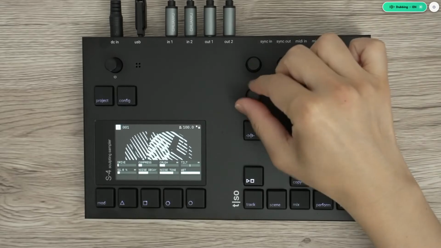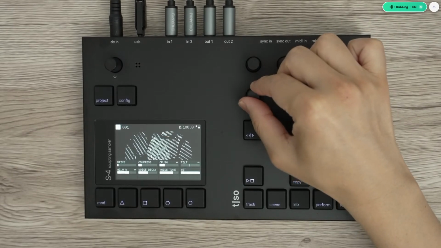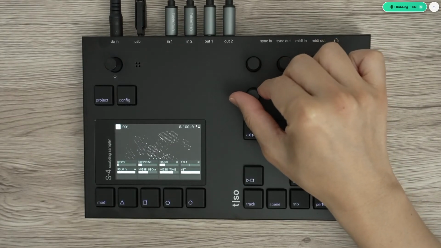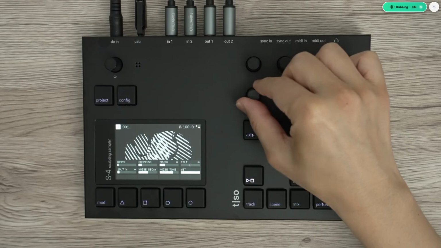Noise adds noise. You can select from 3 types: white noise, pink noise, and dust by pressing and turning the knob.